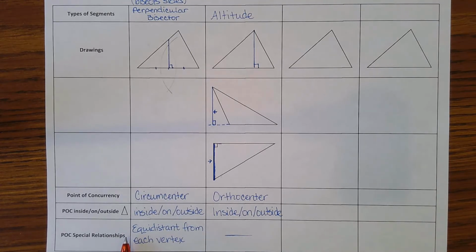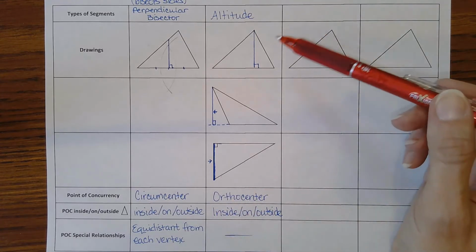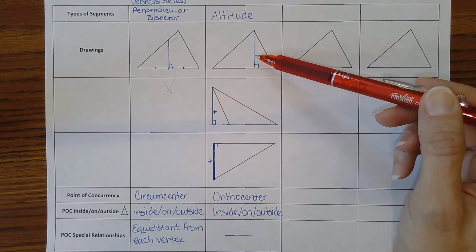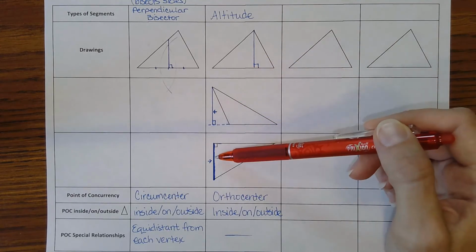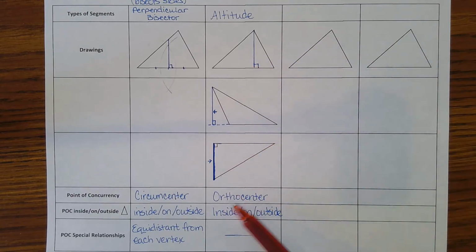With the altitudes, you can draw all three of the altitudes in. Altitudes themselves can be inside, outside, or on the triangle. Where all three altitudes in a single triangle meet is called the orthocenter. That point can be inside, on, or outside the triangle, and it doesn't have any special relationship with the triangle or vertices or anything like that.